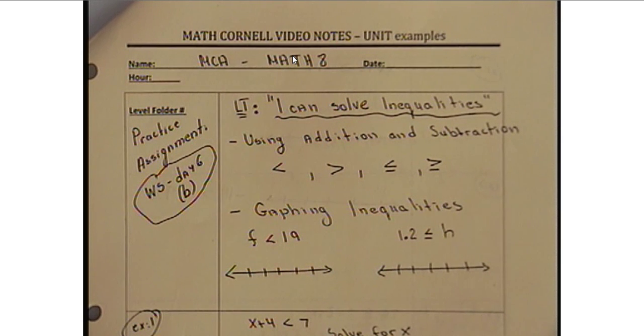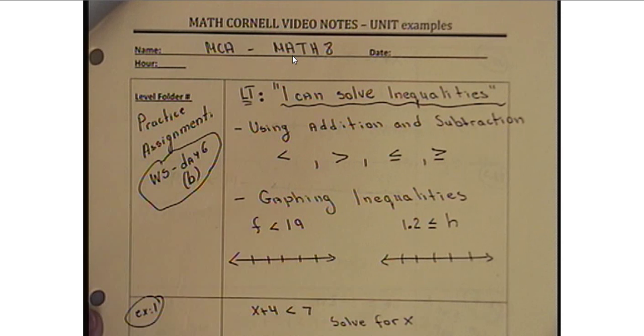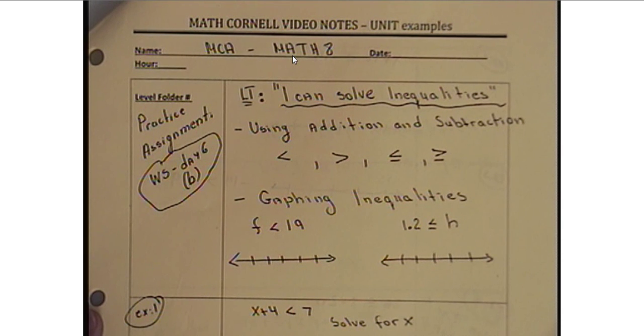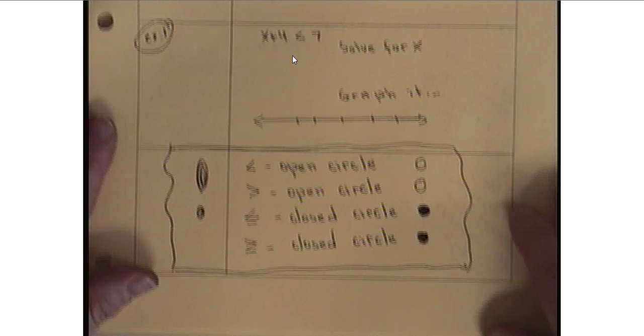So today we will solve the inequalities pretty much the same way we solve equations, but we're also going to learn how to graph those inequalities, because their graph will be a little bit different than what we're used to when we think about graphing. So, if I have an example, f is less than 19, how do I graph that? And if I have another example, 1.2 less or equal h, how do I graph this one? Well, before we begin graphing those, let me show you a few important rules.